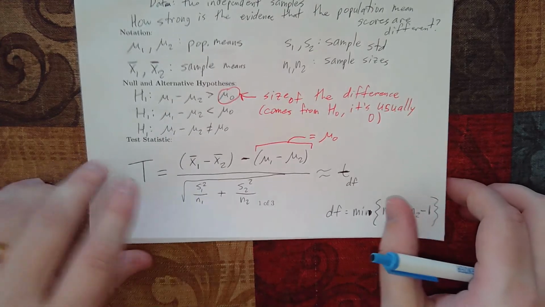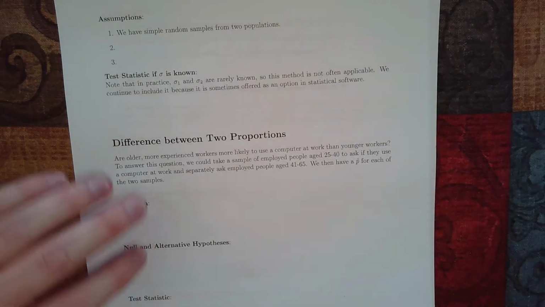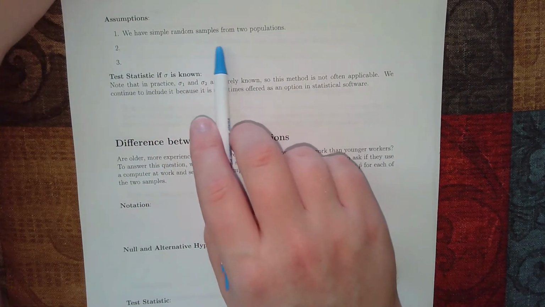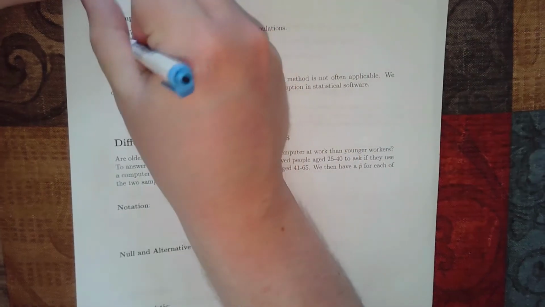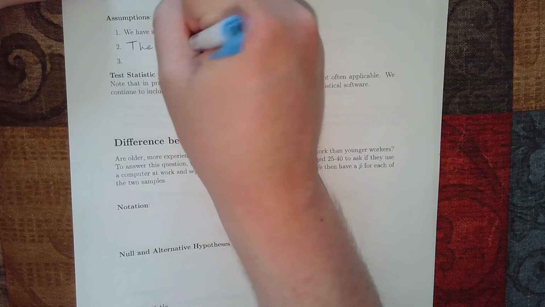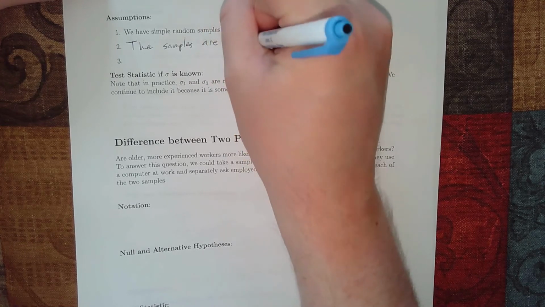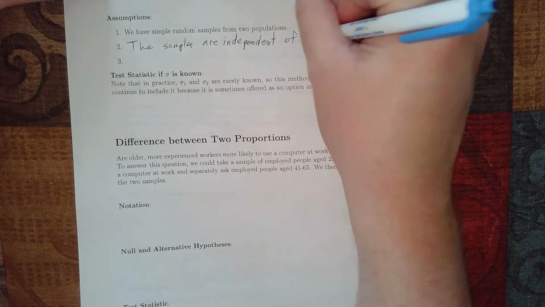Now, there are some assumptions that we're making when we're conducting this test. One assumption is that we have simple random samples from two populations. Another is that the samples are independent of one another.